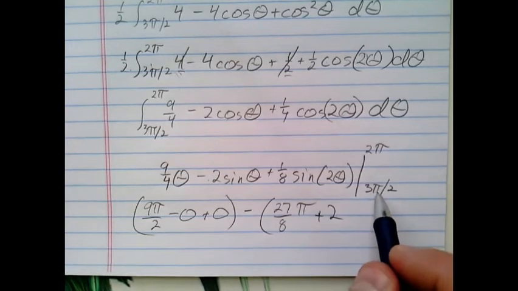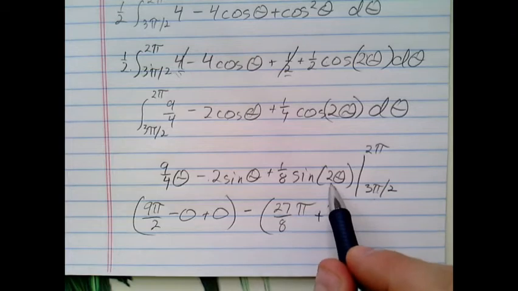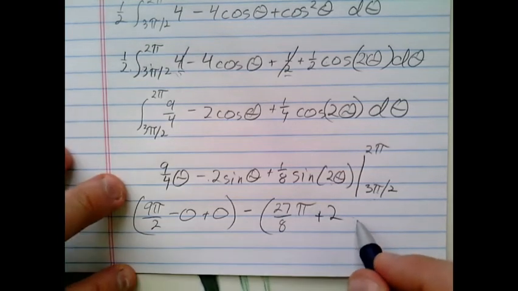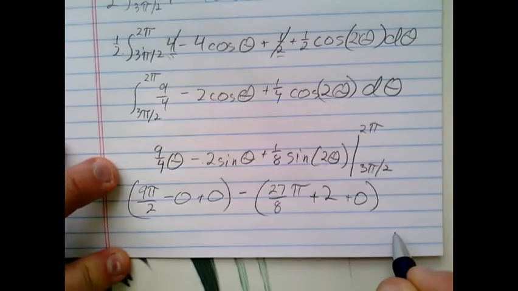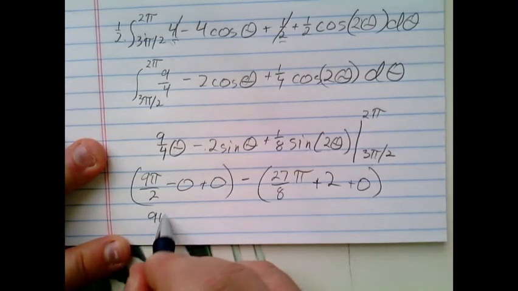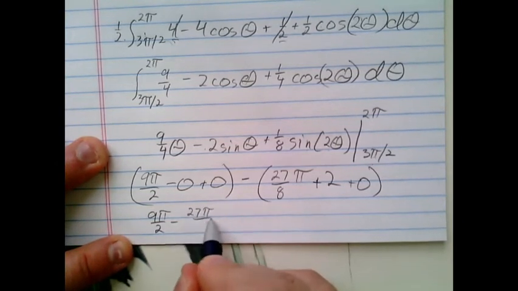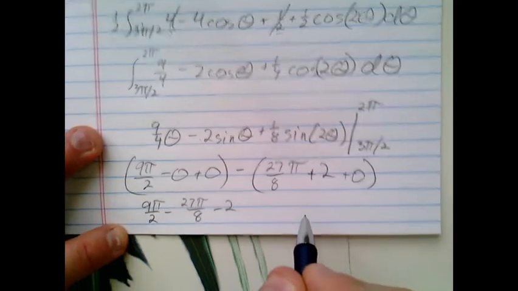And then when I put 3 pi over 2 into this last piece, the 3 pi over 2 gets multiplied by 2, leaving just the 3 pi. Sine of 3 pi is 0. Alright, so I have 9 pi over 2 minus 27 pi over 8 minus 2.